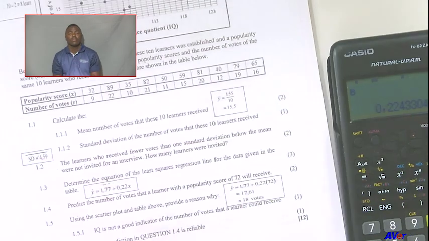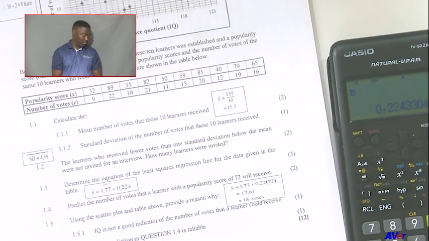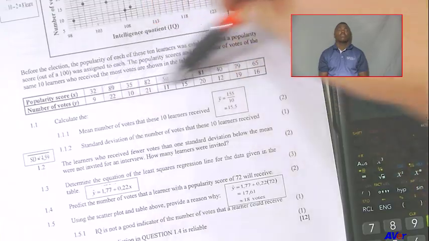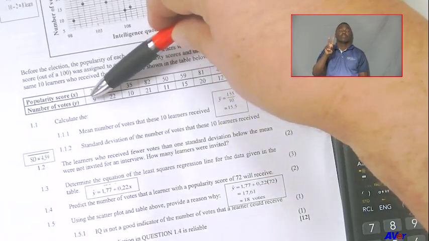Now people, I'm going to explain this because you need to know this. There's a difference between interpolation and extrapolation. You need to understand the terminology. If you are taking a value, for example, of 72, 72 lies within the range. Do you see that?